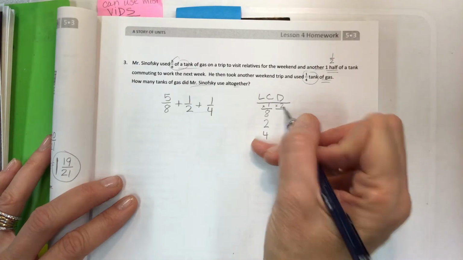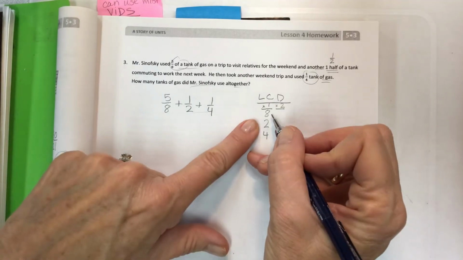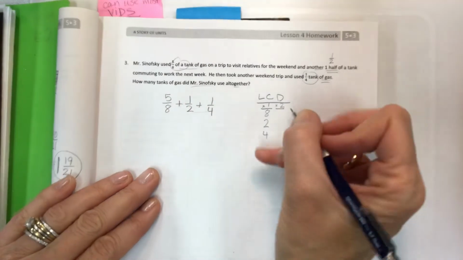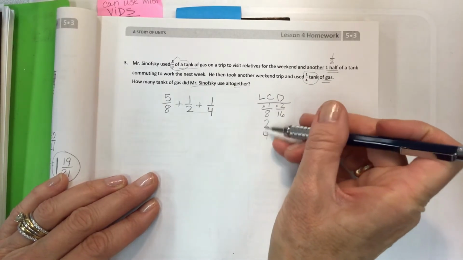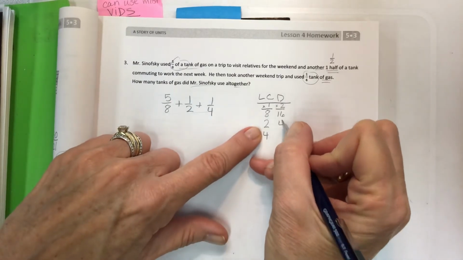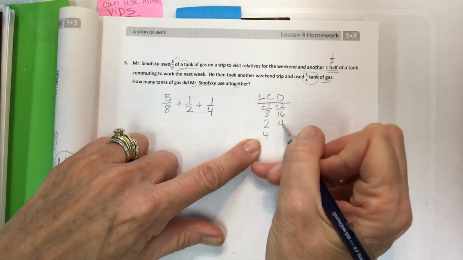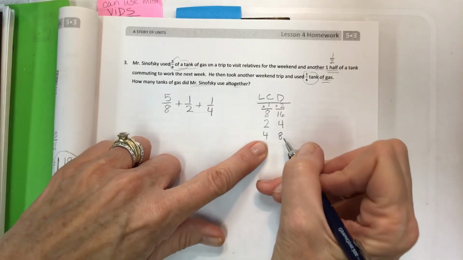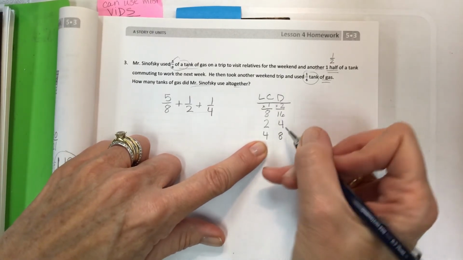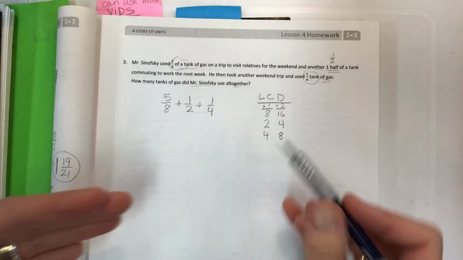If I multiplied by 2, I kind of already know what's going to happen. I would get 16, but I don't really have to do that. You always want to start with the lower ones. Times 2 would give me 4, and I go, these have this number in common. And 4 has 8 in common. 4 times 2 is 8. So now I'm getting closer.